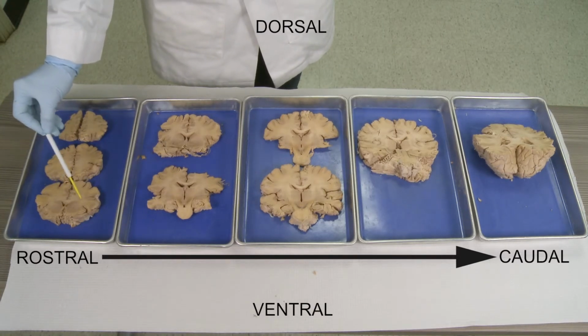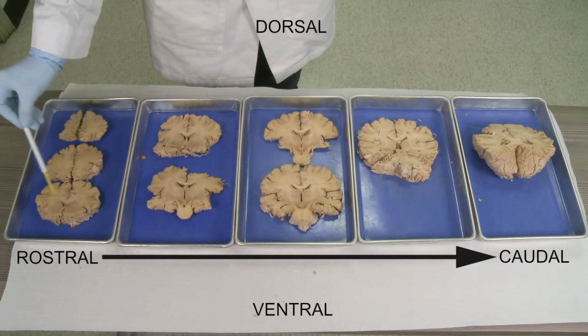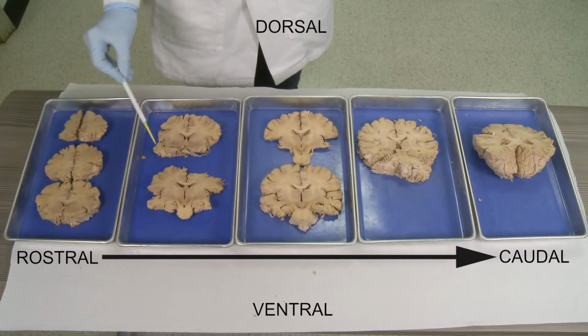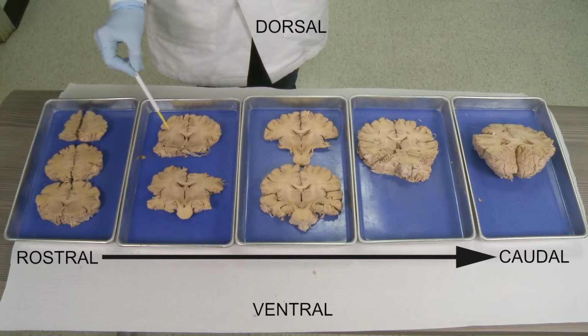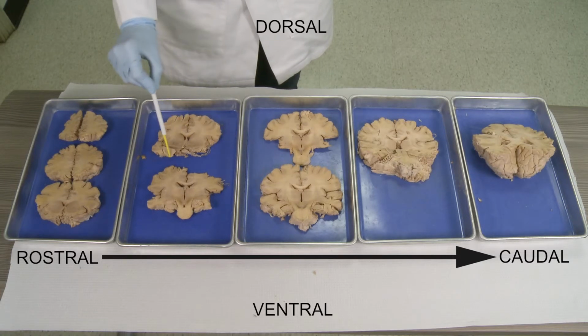Then you start seeing basal ganglia, and the internal capsule, which is between them. As you progress to the caudal part, the caudal basal ganglia are more visible. You start seeing the anterior commissure.